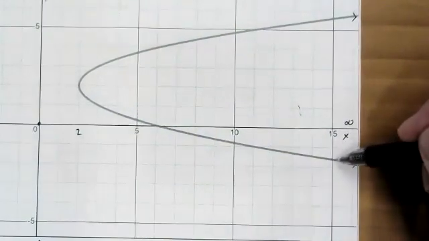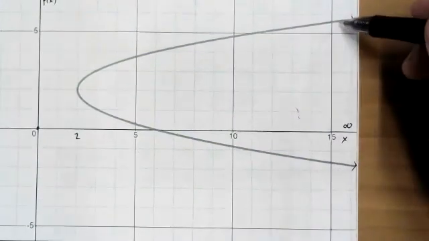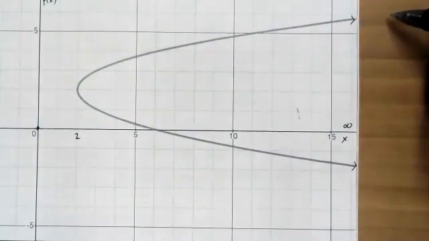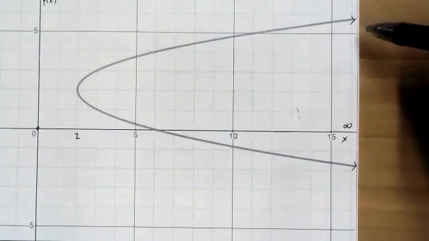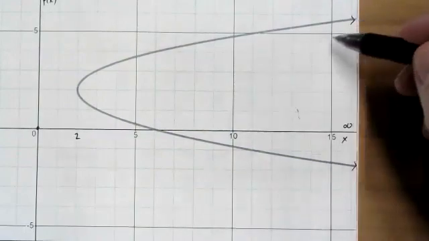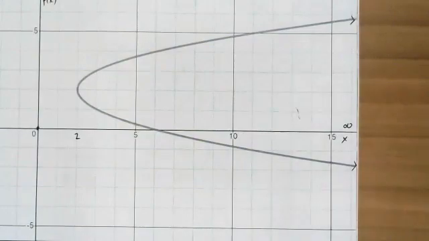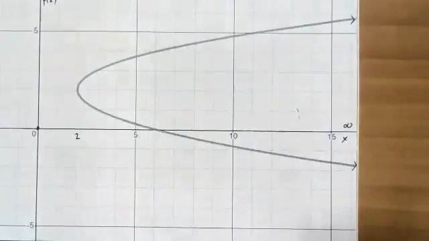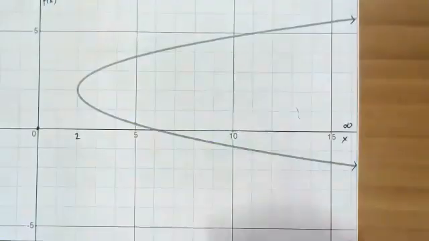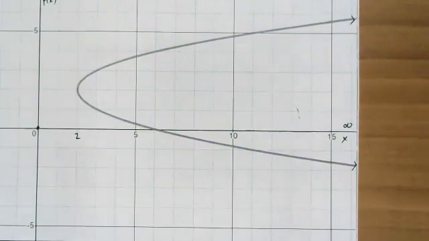Now, what's the largest value of y for this graph? Well, if I go here, even though it's moving pretty sharply out to the right, it is still rising some. So if you go long enough, it's still going to keep going up. So actually, how high does it go? It goes to infinity.